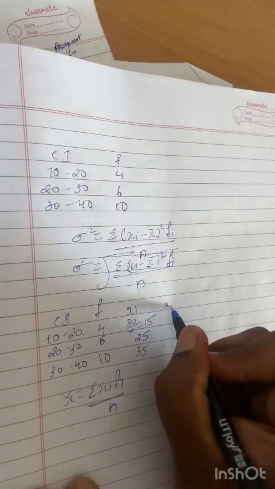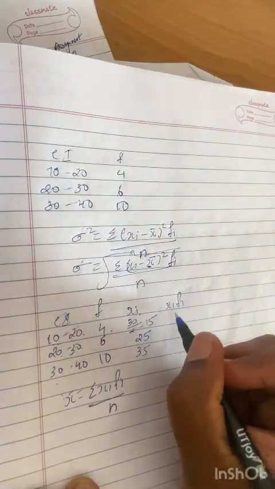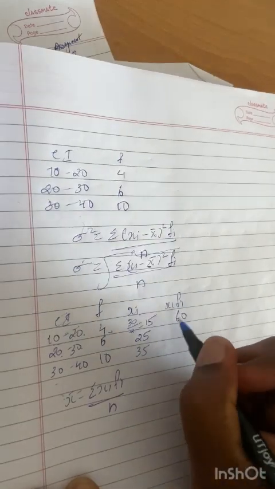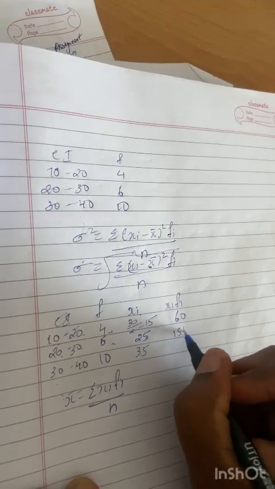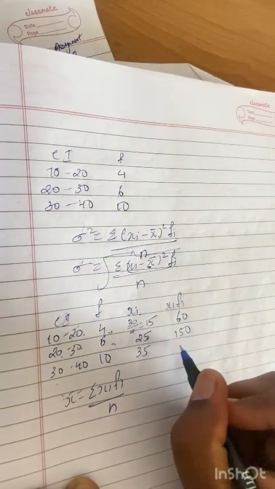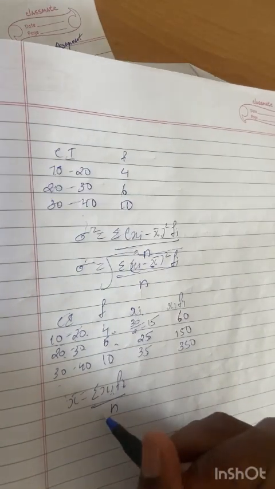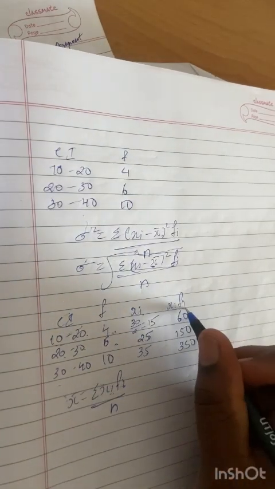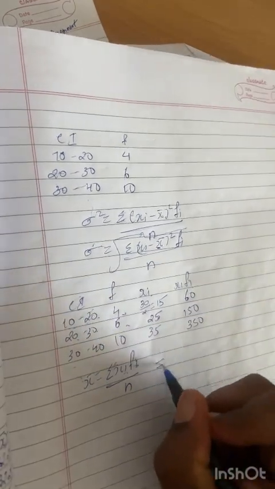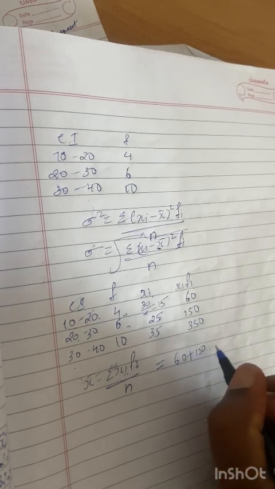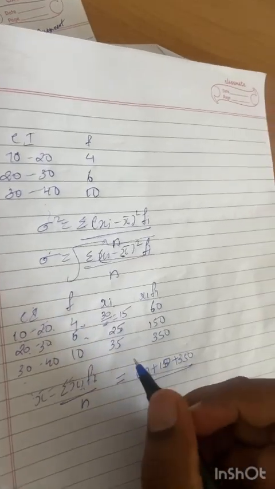So the next column is xi fi. So I have xi here, I have fi here. So multiplying, I will be getting 15 into 4, which is equal to 60. 25 into 6, which is equal to 150. And 35 into 10 is 350. Okay, so x bar is nothing but what? Summation xi fi by n, right? So we got xi fi. Next is summation. Summation means what? Adding all those terms. So which is equal to 60 plus 150 plus 350 divided by n. So what is n here?